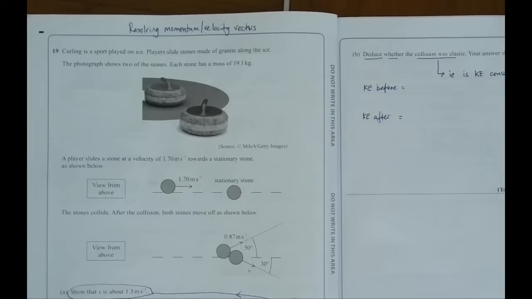Question 19 is really simply about resolving, this time with momentum and velocity vectors involved. Obviously, momentum is mass times velocity, so you need to know the equation for momentum to solve this question.